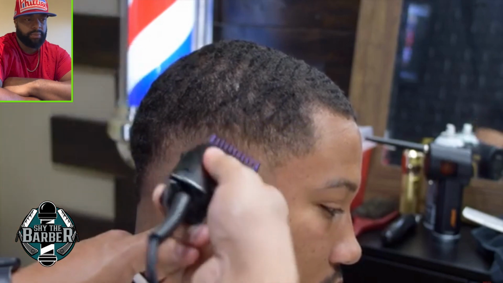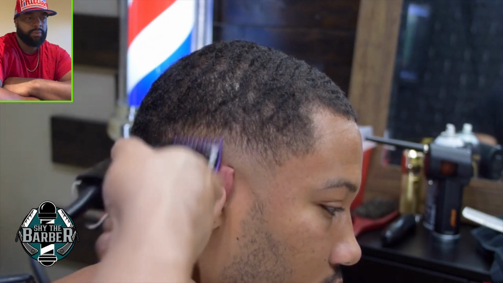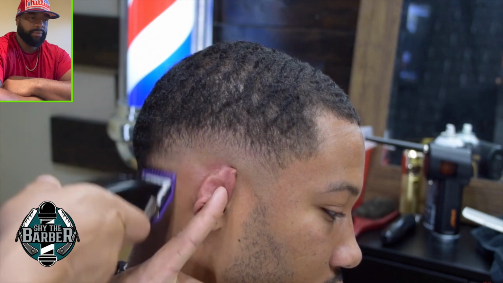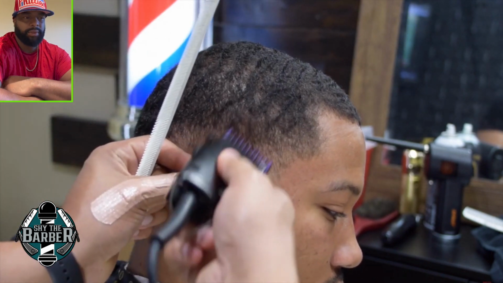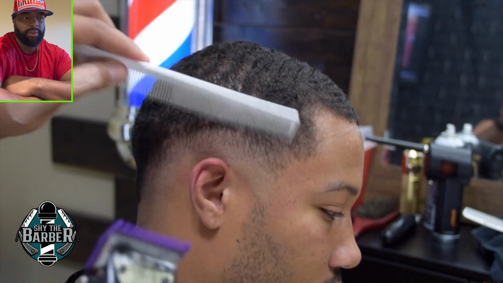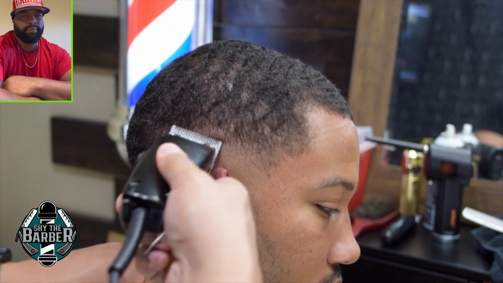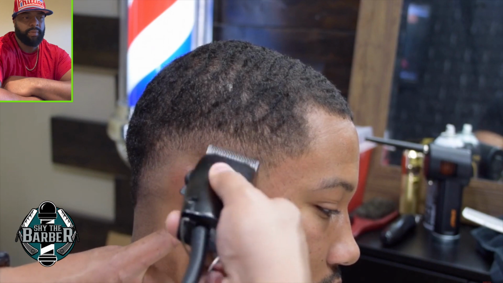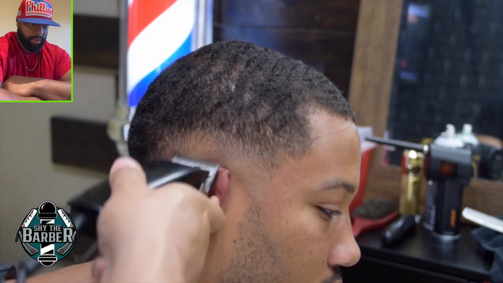Okay, now I'm going to go halfway. So once again with the zero guard, I made that guideline with the lever fully open. Then previously you just saw me have it all the way closed. And then now the lever is halfway. There you go. And then here you just see me pointing to use the corner of the blade and not the full blade, just because you want to get certain dark spots. You just want to get rid of any faint line that you may see.